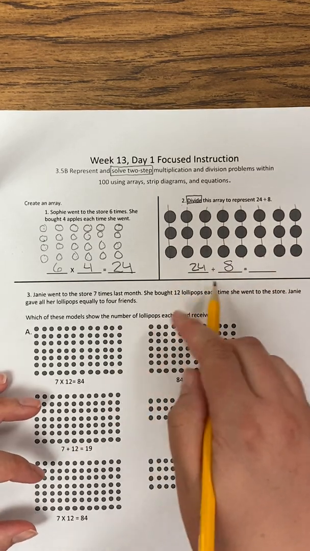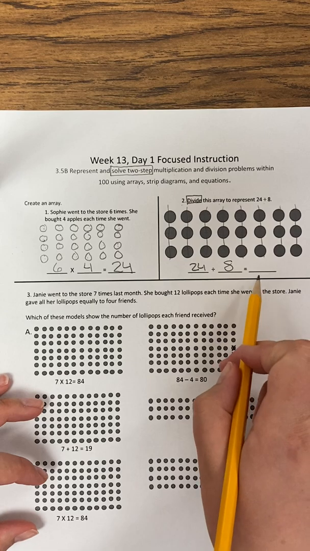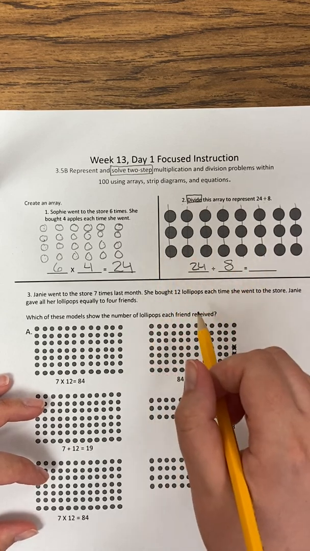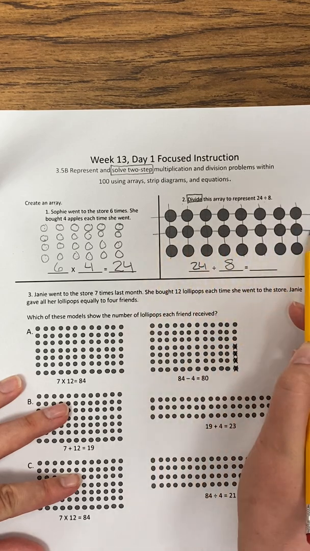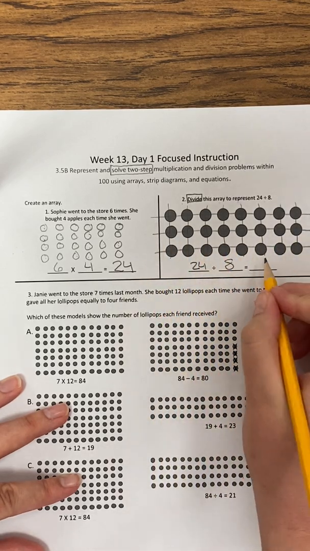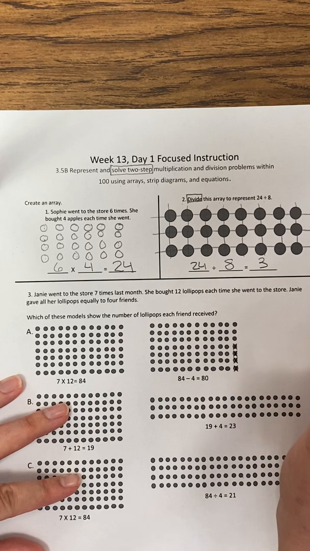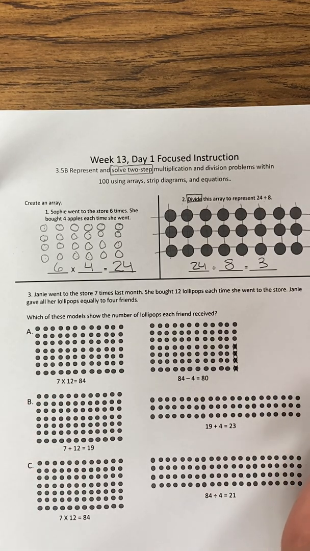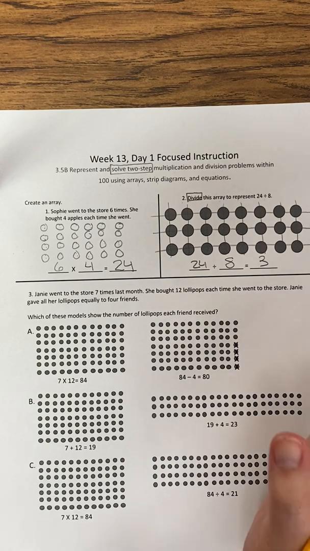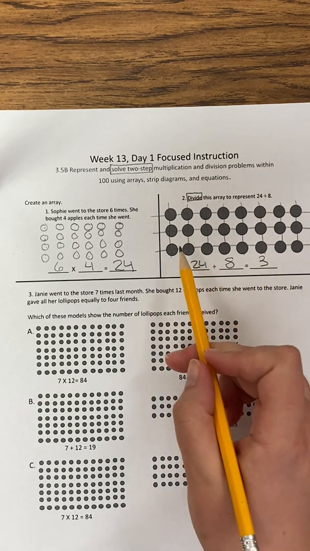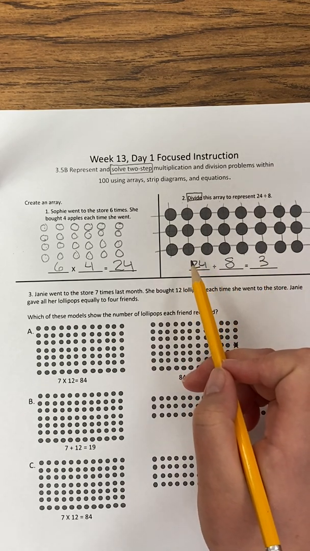So with that being said, we are missing how many rows there are for this division problem. So boys and girls, how many rows? 1, 2, 3. Because, boys and girls, remember that division is multiplication backwards. When you already know the total to a multiplication problem, it's actually division.